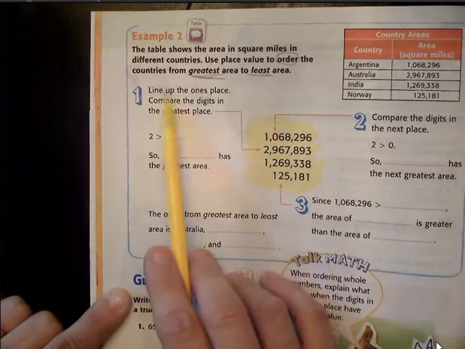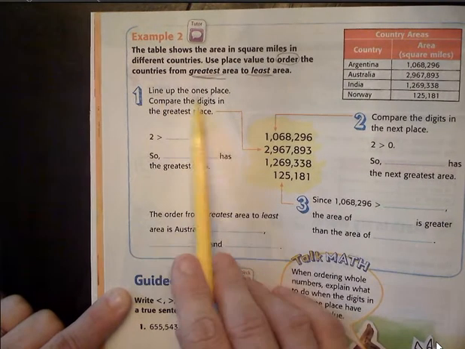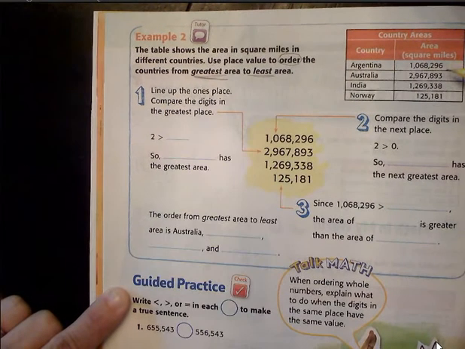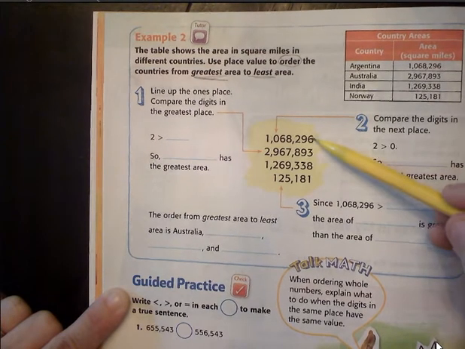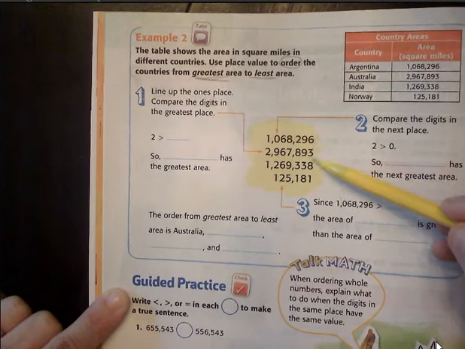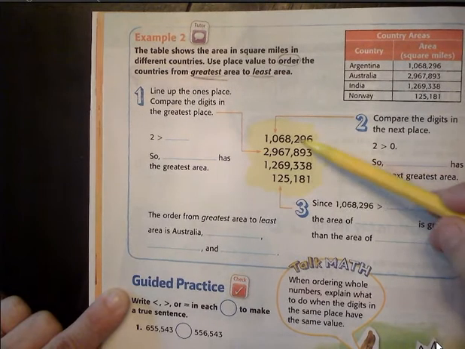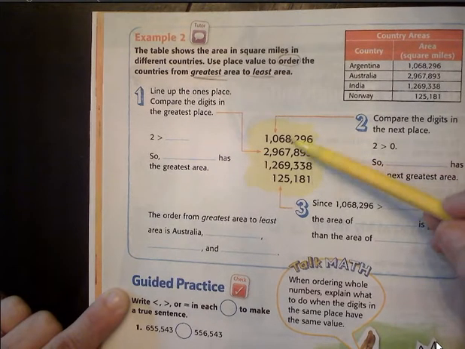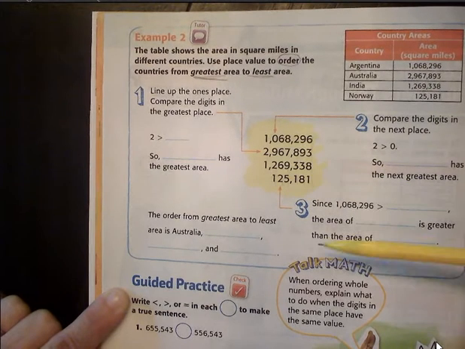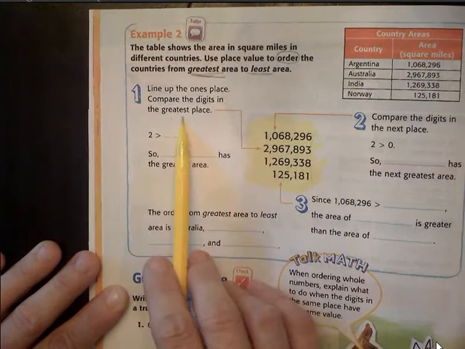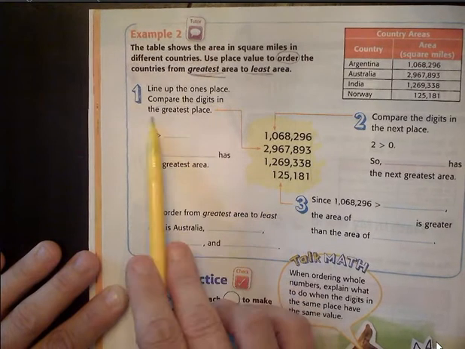So step 1 is to line up the ones place. So this ones place we want to make sure is all in a row, and they've done that right here. They've rewritten them already for you. So you line up the ones, you line up the tens, you line up the hundreds, you line up the thousands, the 10,000s, the 100,000s, and then the millions. And then we're always going to compare the digits in the greatest place first.